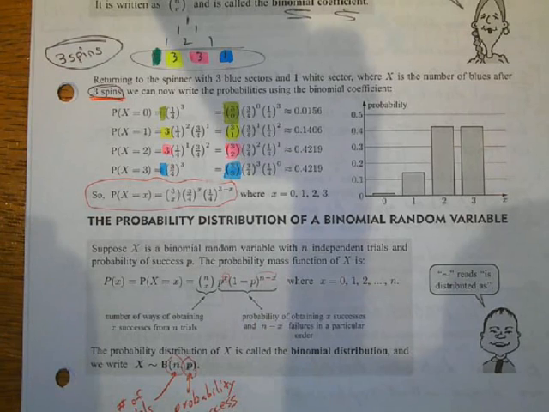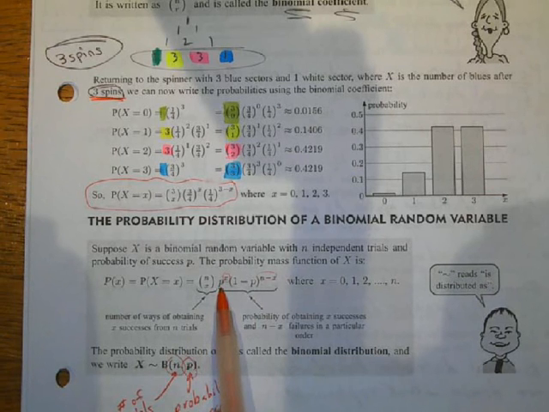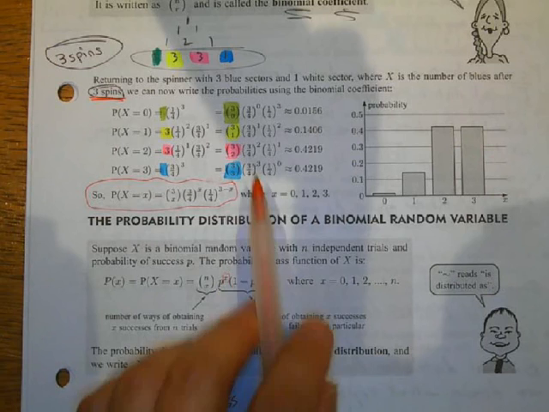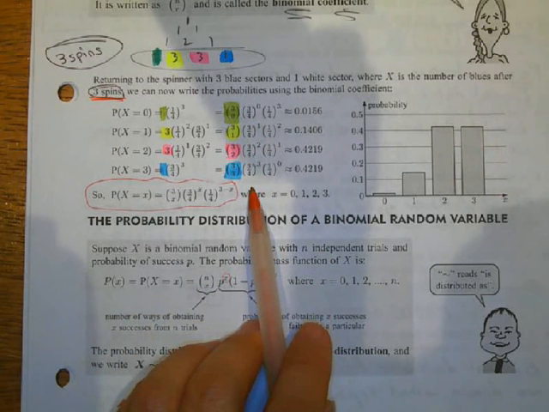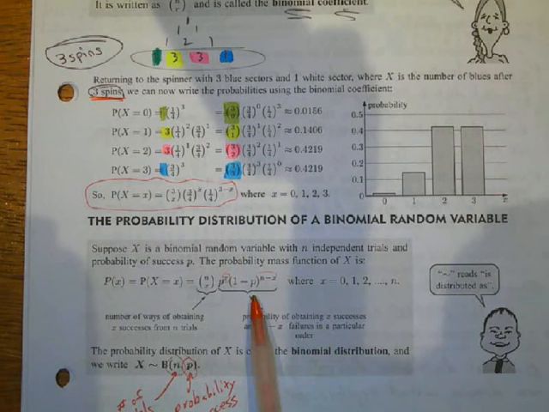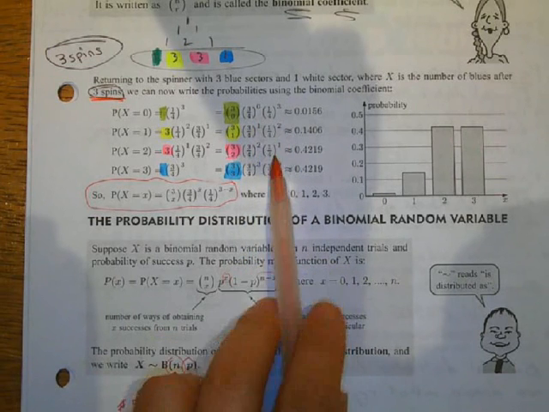This P value refers to the probability of success. In this example up here, success was 3/4 of the time, and failure is going to be 1/4 of the time. So this here would have been 3/4. This here would have been 1/4. Okay.